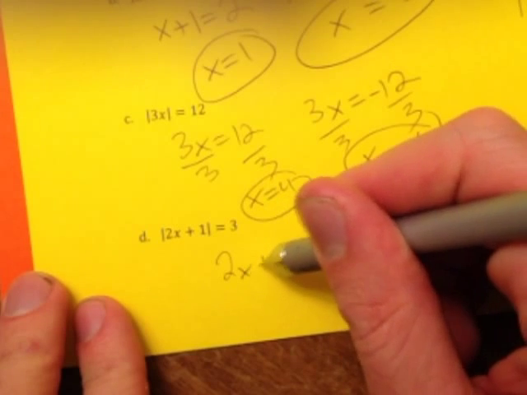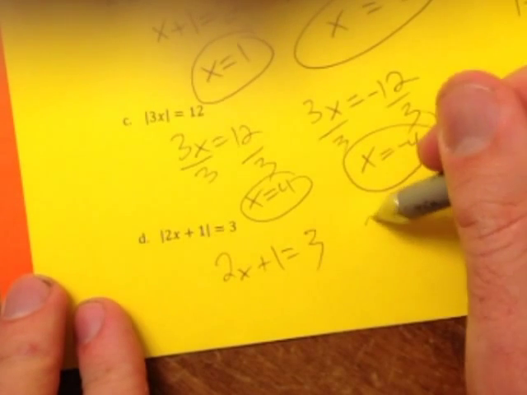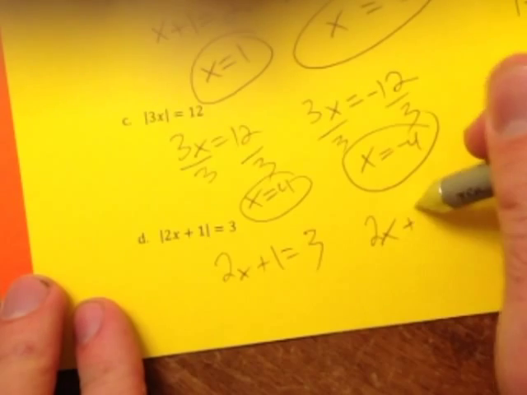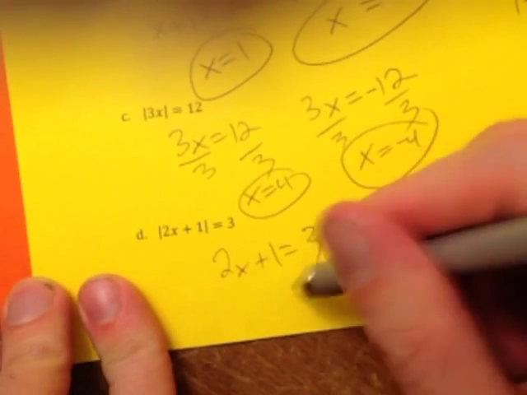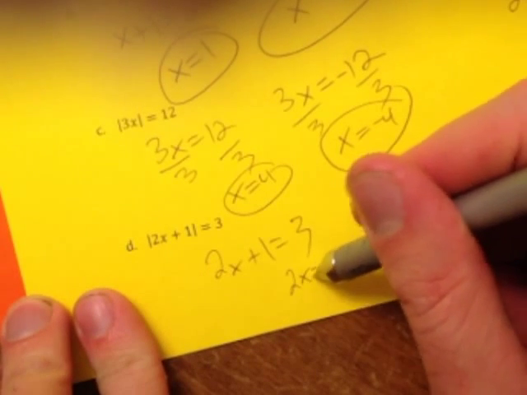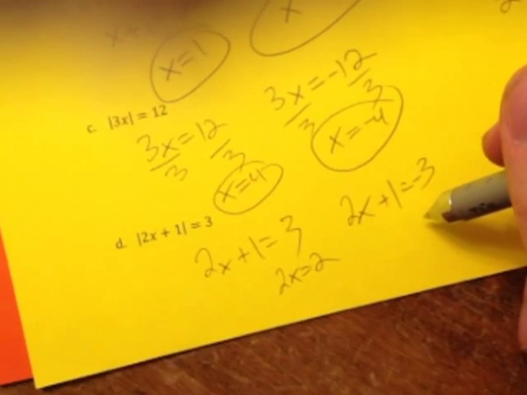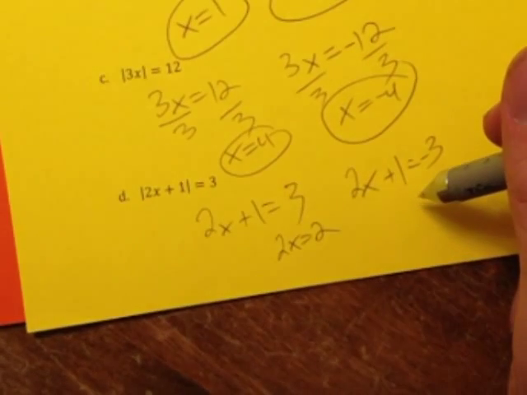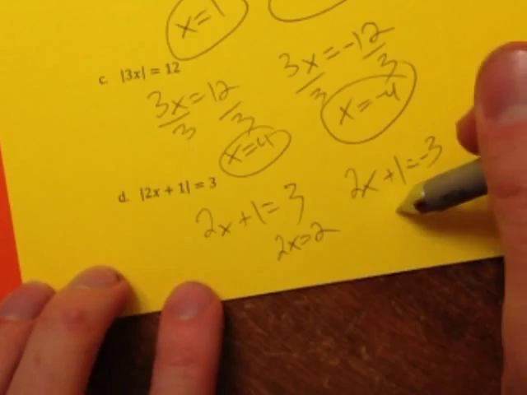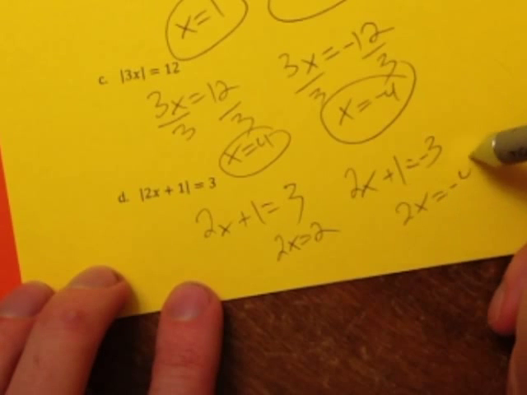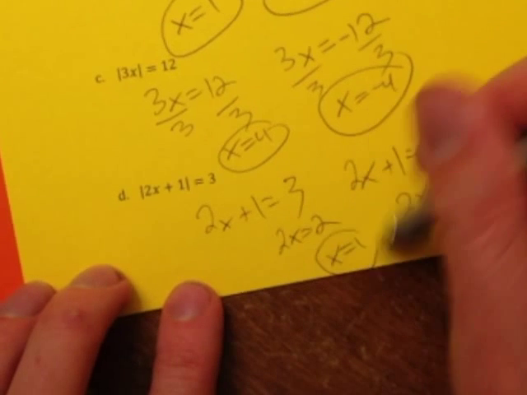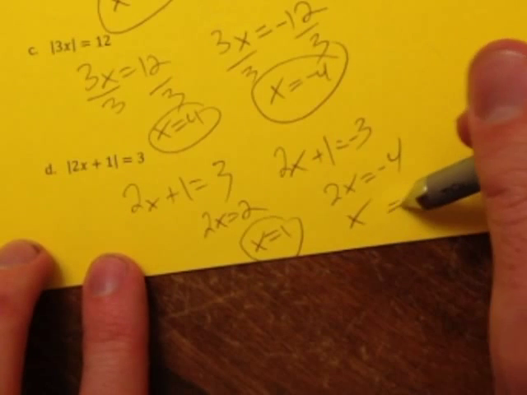It's just going to end up being multiple steps. We need to set it equal to 3 and set it equal to negative 3. We subtract 1. Here we get 2x equals 2. On our other equation, we get 2x equals negative 4. So we get x equals 1. And we get x equals negative 2.